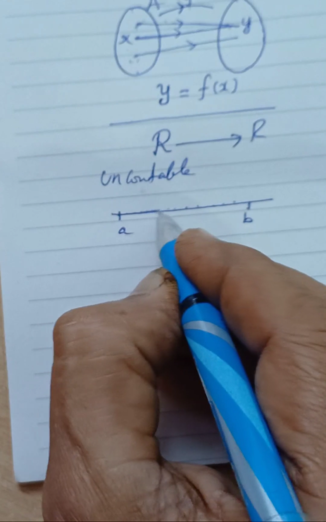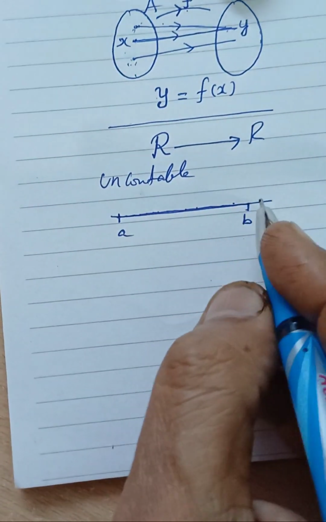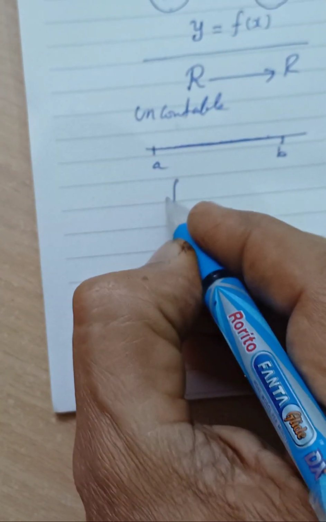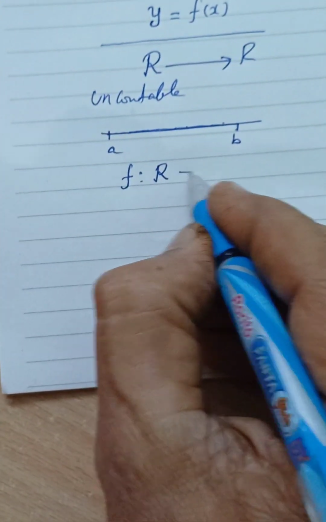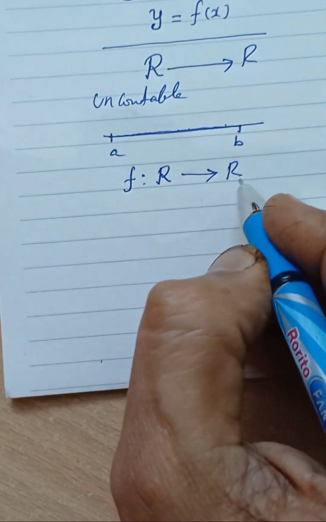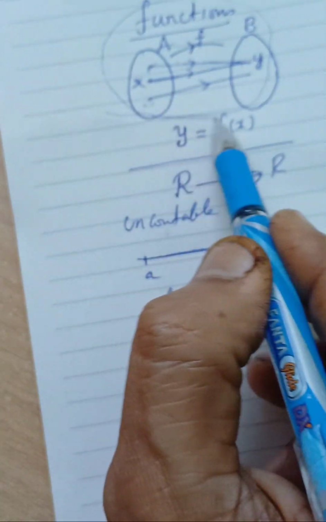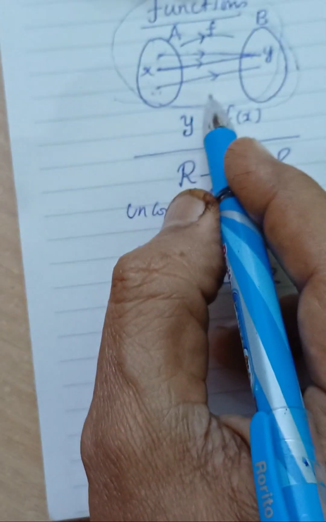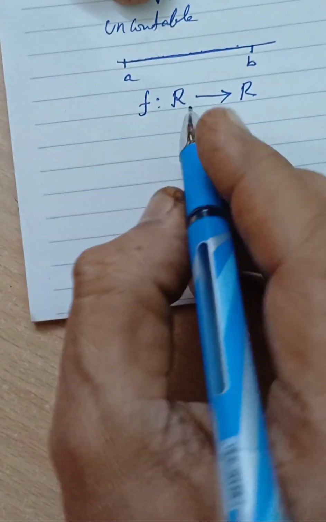So there are uncountably many real numbers in any given interval. So what we discuss is a function where your domain happens to be real and codomain happens to be real. All these diagrams and basic knowledge of functions are required, but we can't get along with this in calculus because we study only real valued functions hereafter.